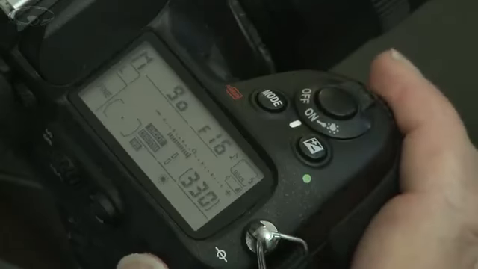Your camera is equipped with its own built-in light meter, and for the most part it will manage the exposure for you and do a pretty good job on average tones, on average pictures, on average days. But occasionally you, the photographer, may need to step in and take control of your exposure.